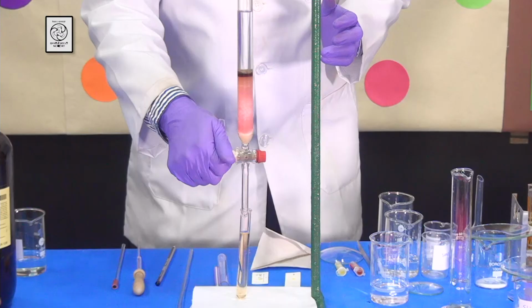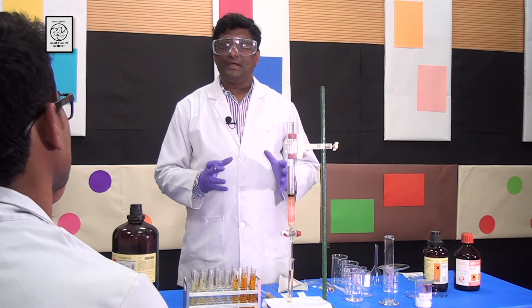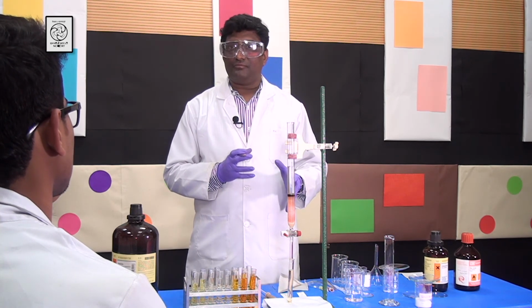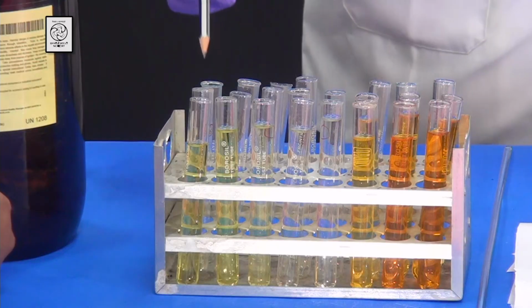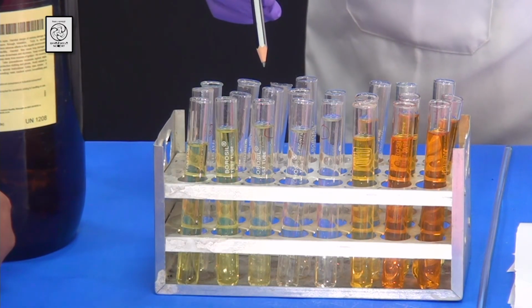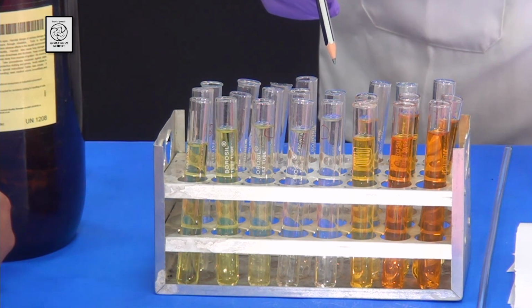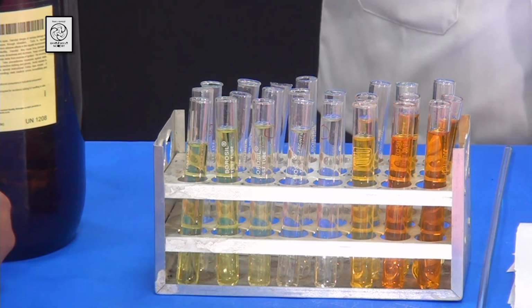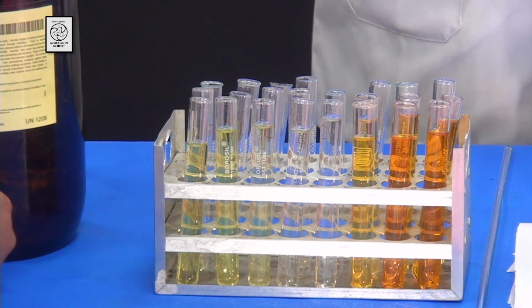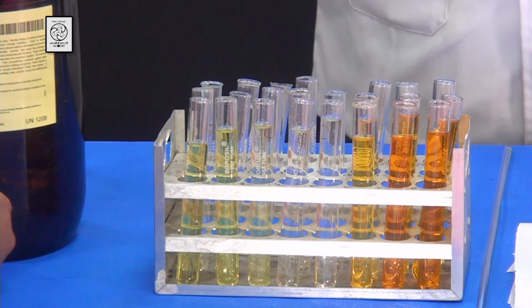Now, the column is finished. I am going to close the stopcock. Now, students, we have completely eluted both the components of the mixture, which we call eluates, and I am showing them here. The first three test tubes contain the yellow compound, which is compound A, and then the fourth and fifth test tubes do not contain any compound. The remaining test tubes contain compound B, which is the red compound, but it appears dark orange because it is in diluted form.